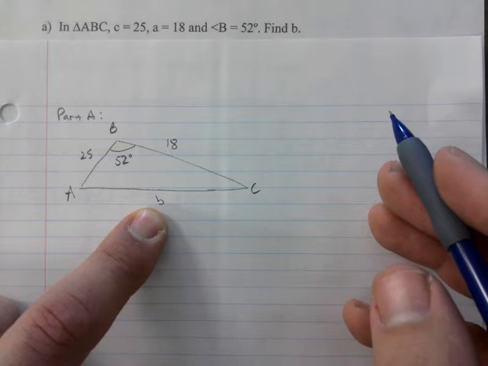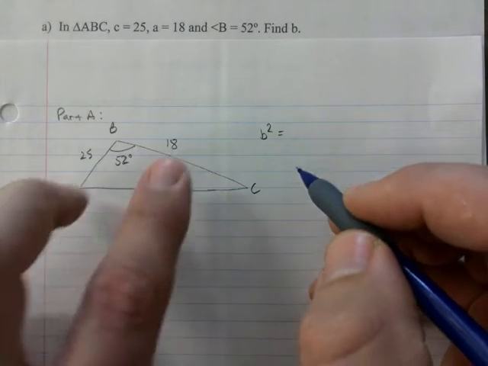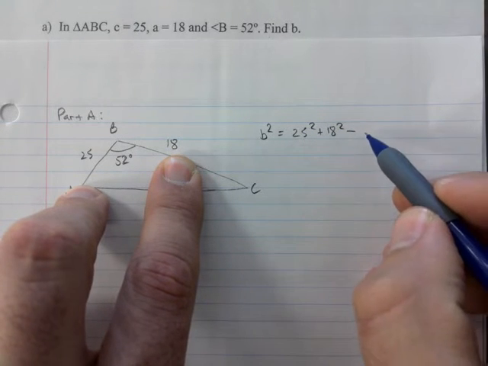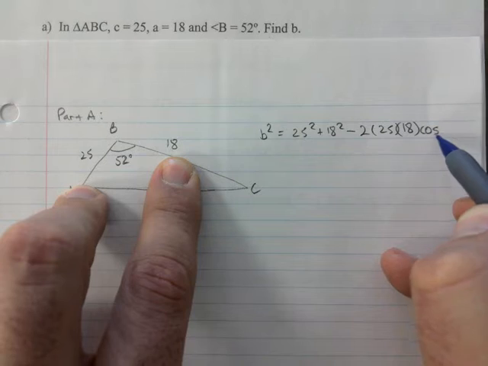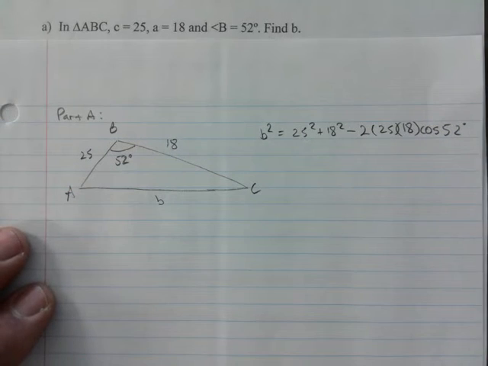There's no pair, so this is cosine law. So B squared, to find that, I'd have to take the other two and square them, minus 2 times 25 times 18. You just multiply them, and then you take cosine of that angle, the only angle provided. So that's what you get there.